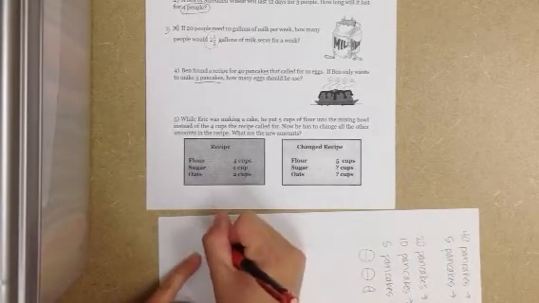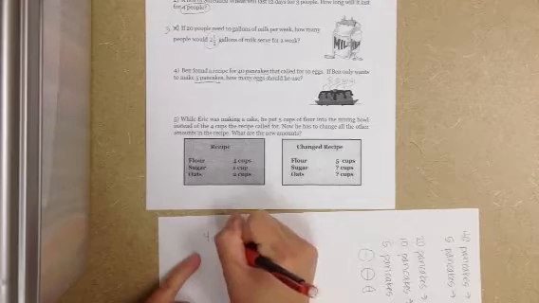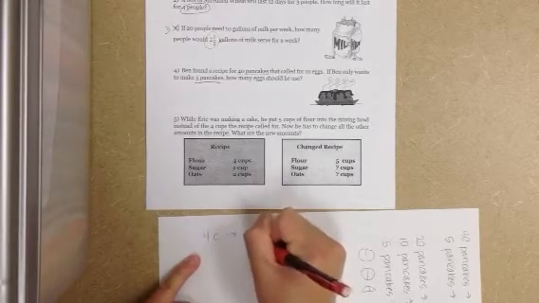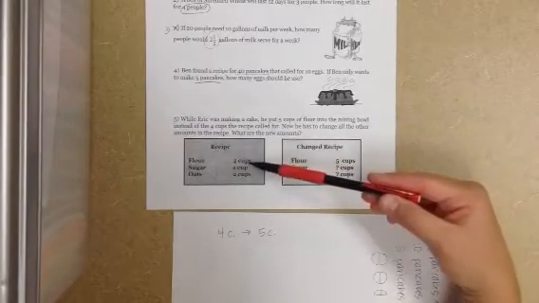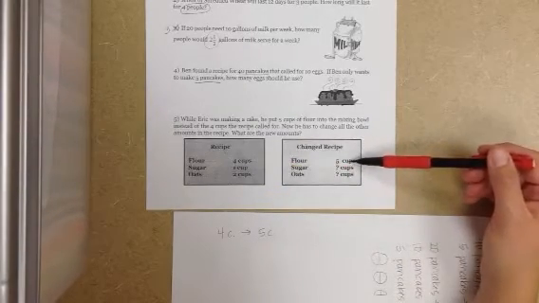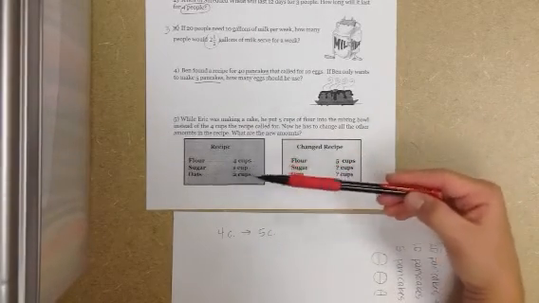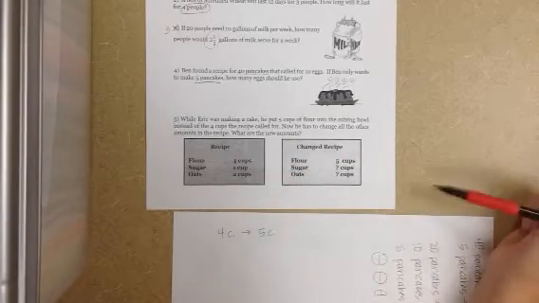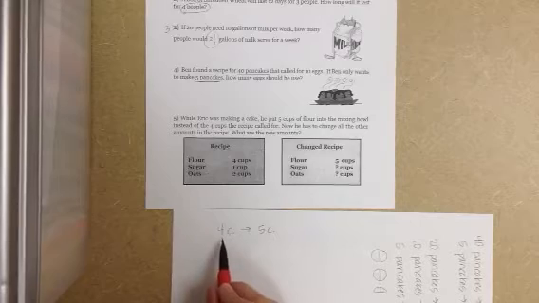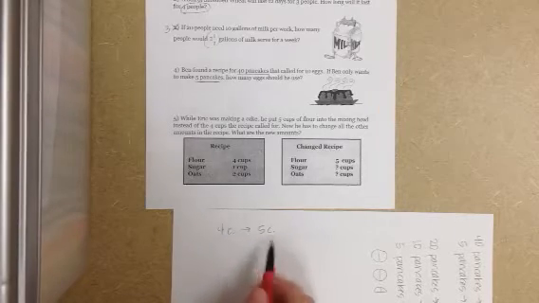So going from 4 cups to 5 cups. Some kids think to themselves, oh, I just add a cup, and so I could just add a cup of sugar, add a cup of oats. That's not quite how it works. We have to look at what fraction of 4 cups he added.